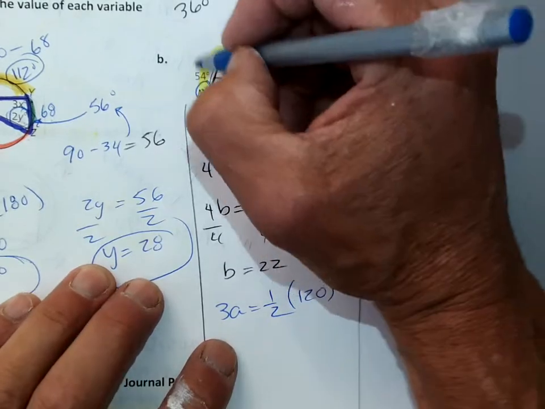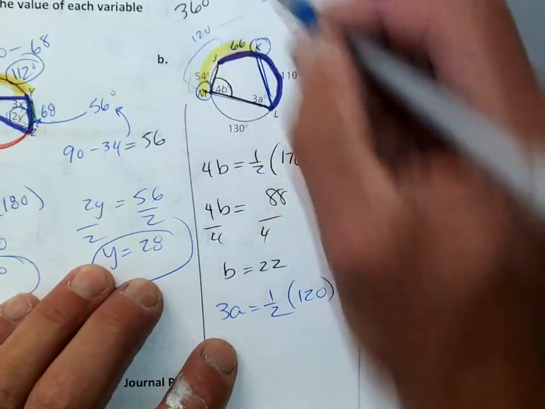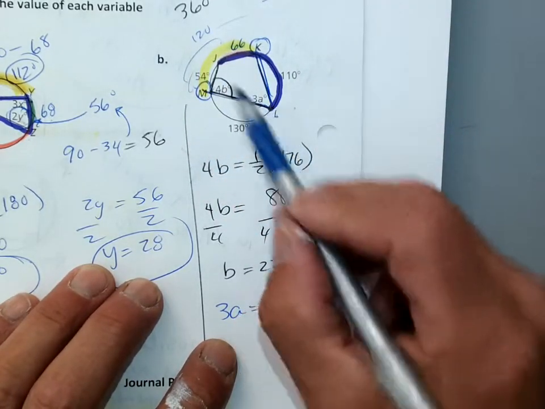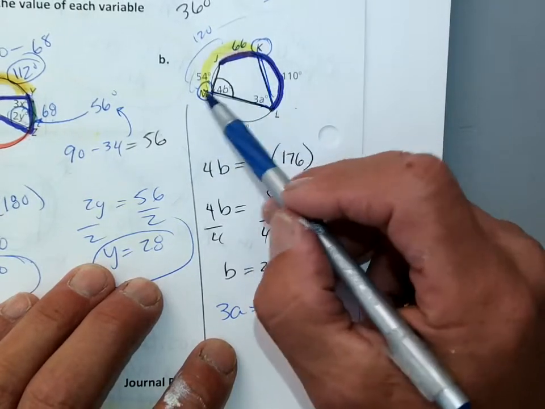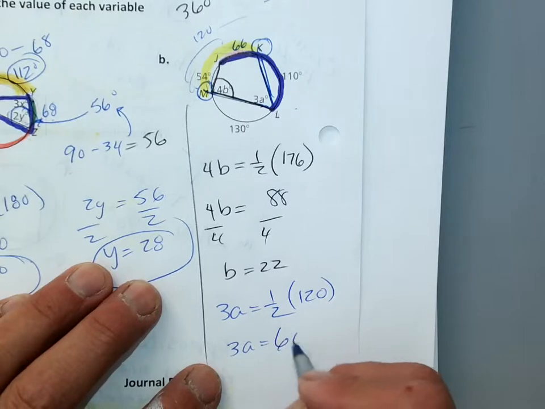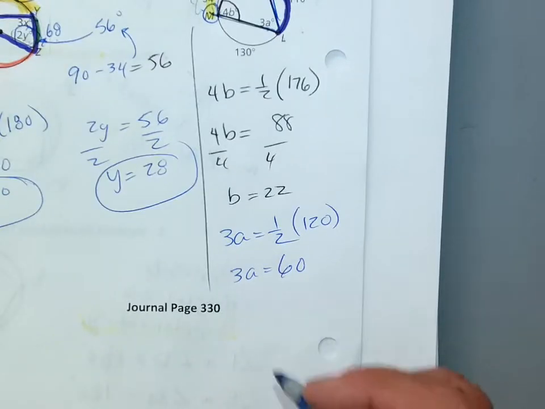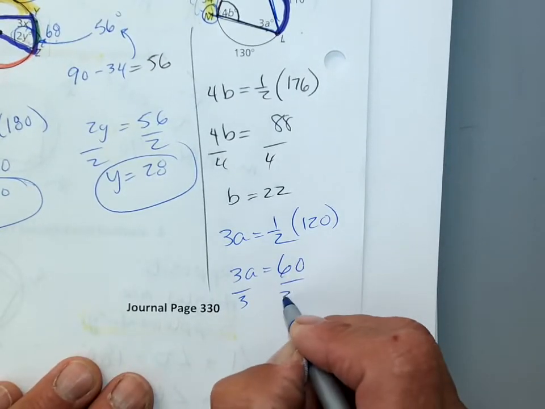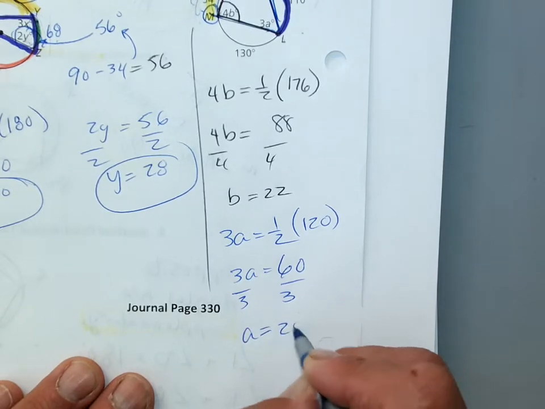Okay, so you ready? These two make 120 degrees. So 3A is equal to half of its full arc. Its full arc is 120. So 3A is equal to half of 120, or 60. Divide by 3. And A is 20.